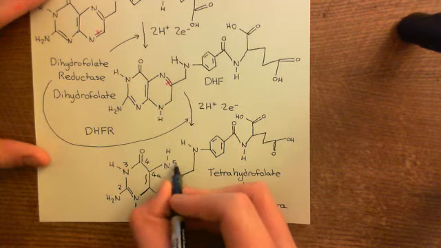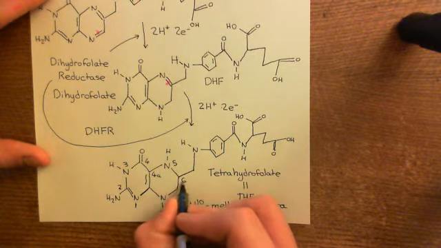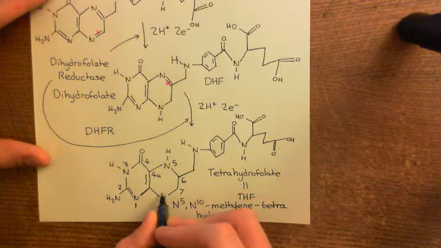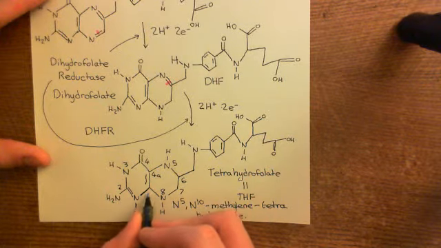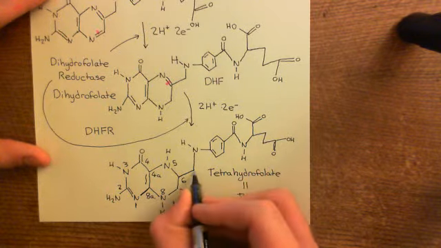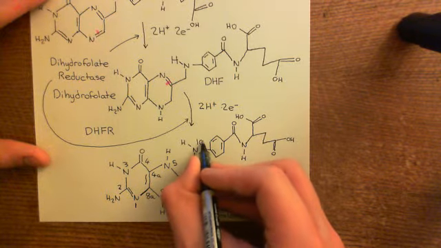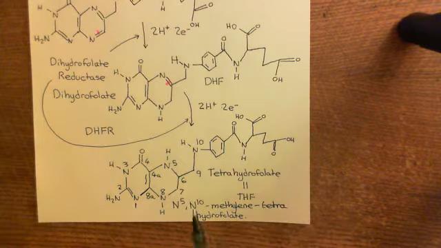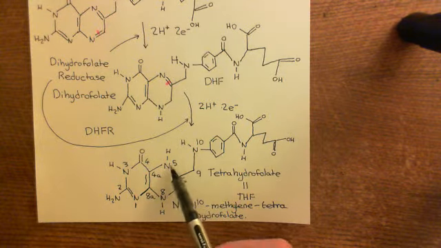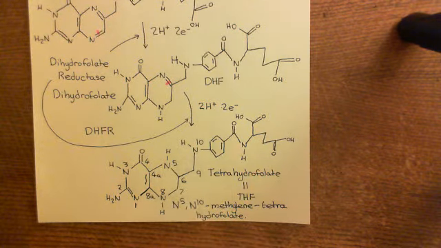This N here is 5, this carbon here is 6, this carbon here is 7, this N here is 8, this carbon here is 8A, this carbon here is 9, this nitrogen here is 10, and we don't need to go on any further. So, we now know where N5 is, and we know where N10 is.